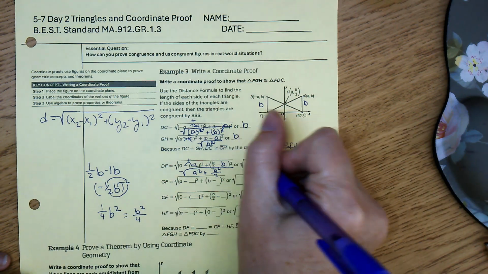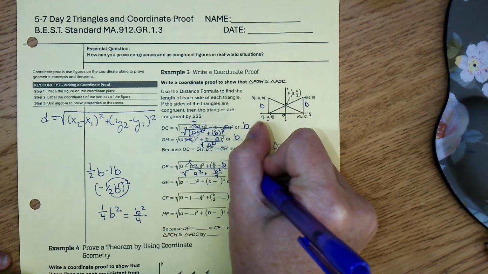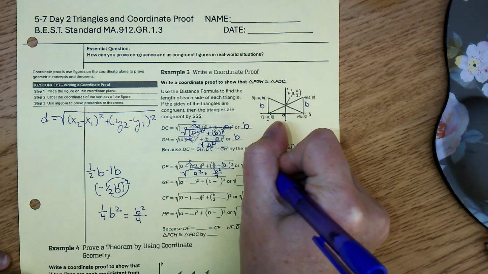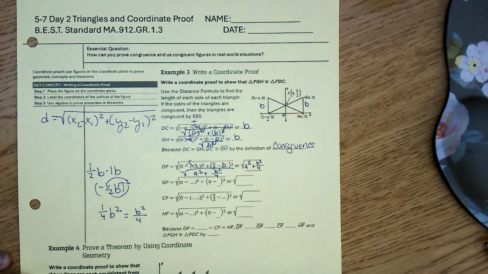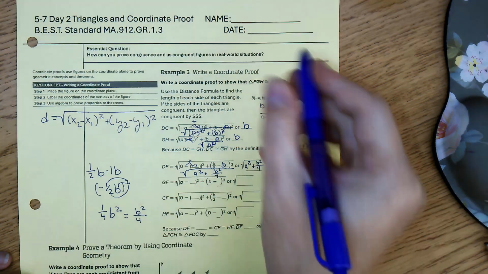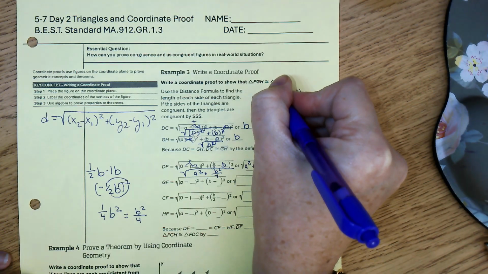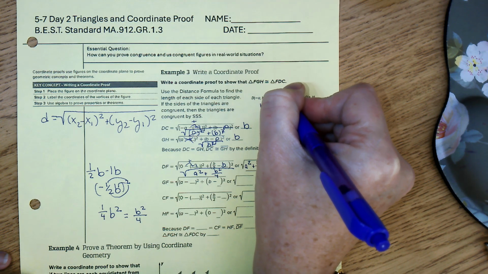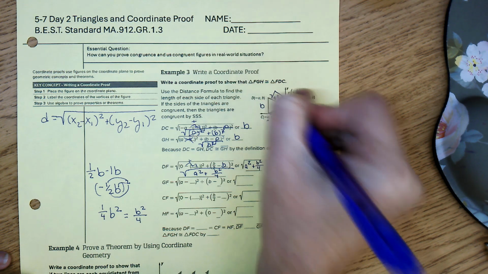So we have to leave it as the square root of a squared plus b squared divided by 4. That is DF.